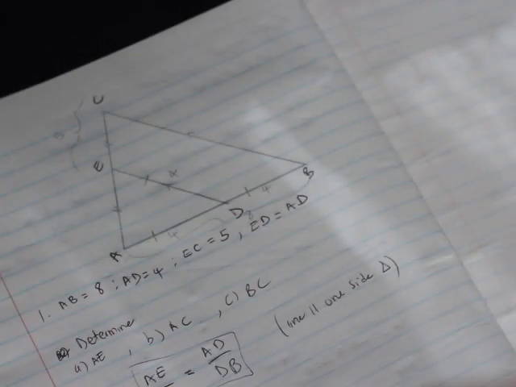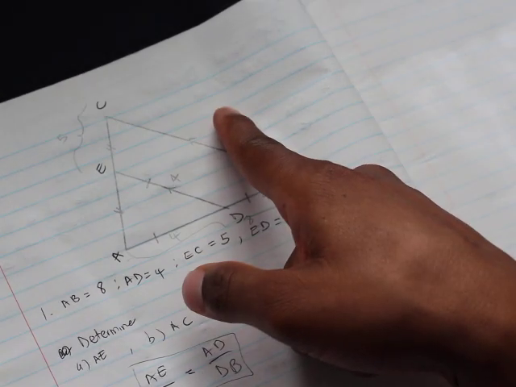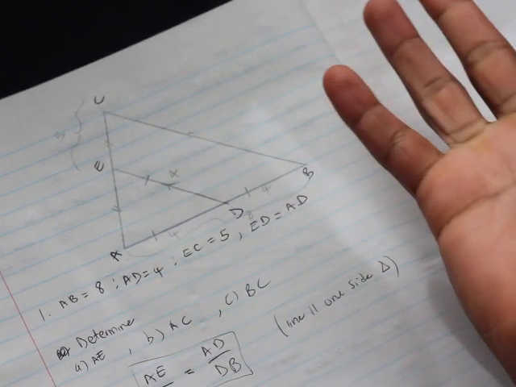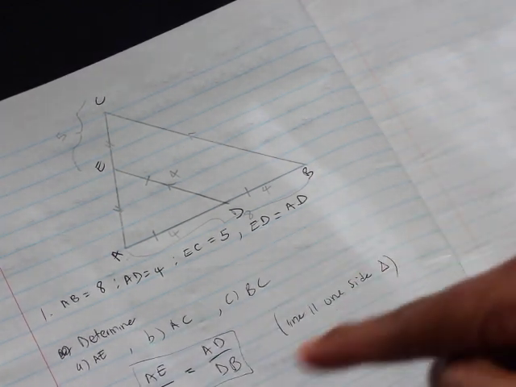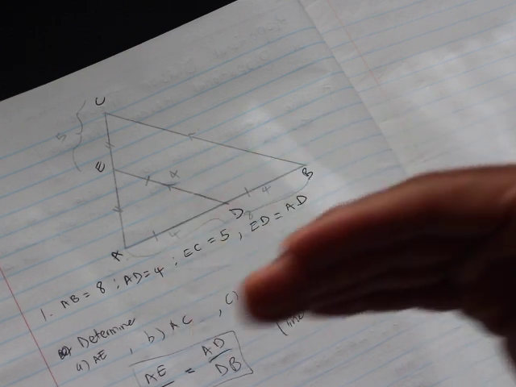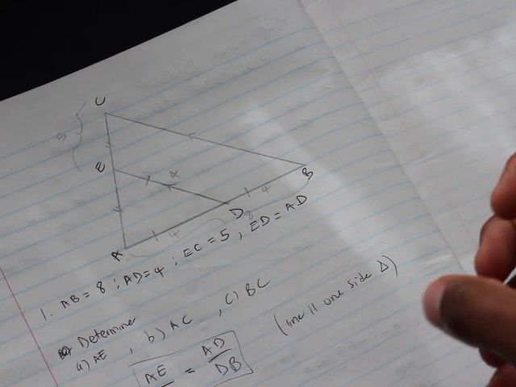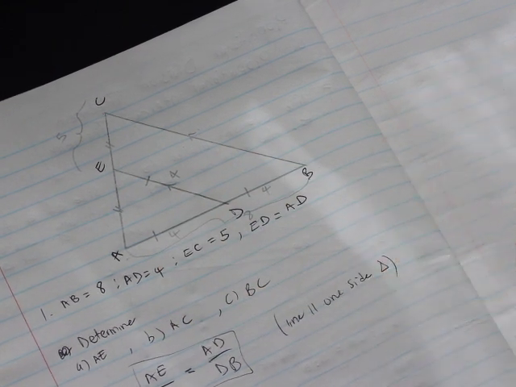So here we already had the fact that this line is parallel. We just had to conclude that this line is half the third side, because we already had the information that DE bisects AB and AC. Bisect simply means that it cuts the sides into two equal halves.